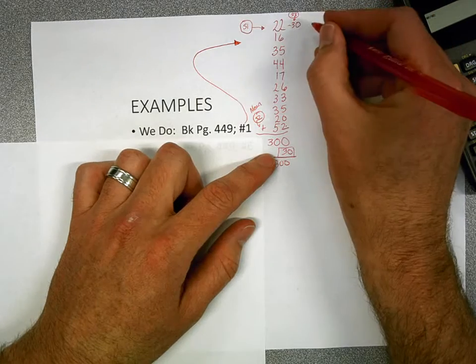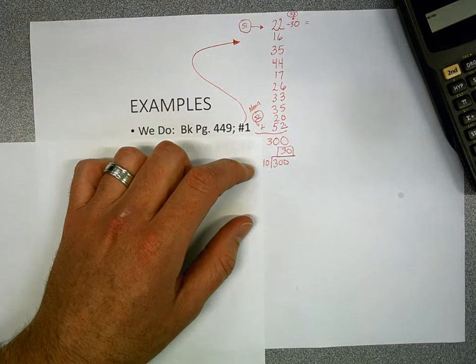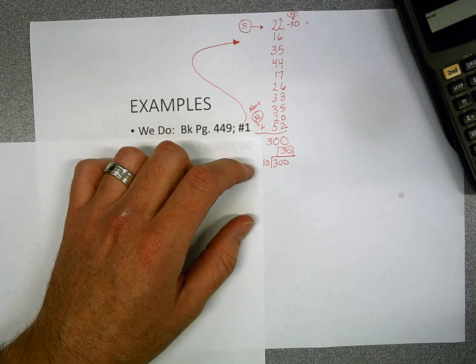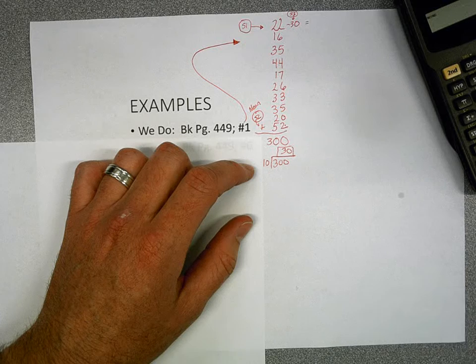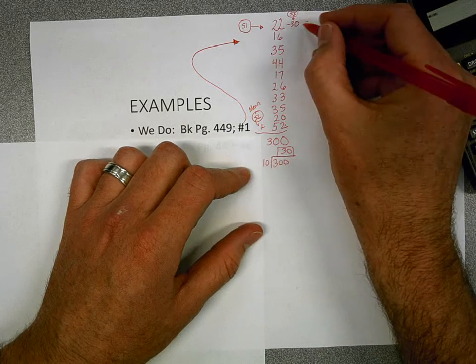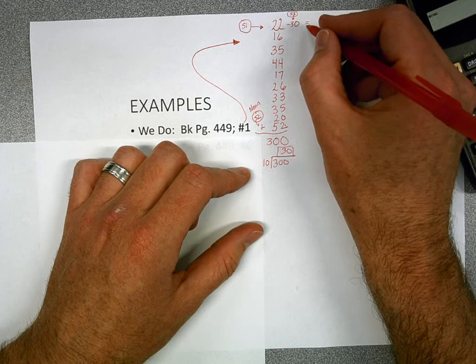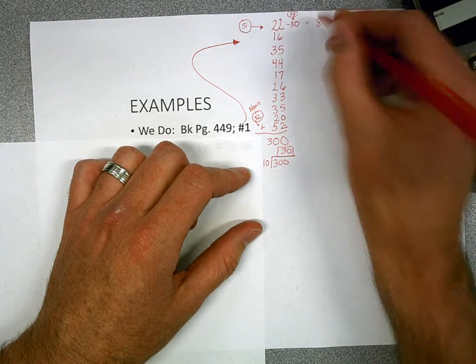Now don't worry, we're not talking about negatives, right? Because the distance from one thing to another is never going to be a negative distance. It's all about orientation. You can be on the left or on the right, smaller, larger, but it's just the distance. So in this case, 22 minus 30 is negative 8, but it's the absolute value of negative 8. So it's just 8.